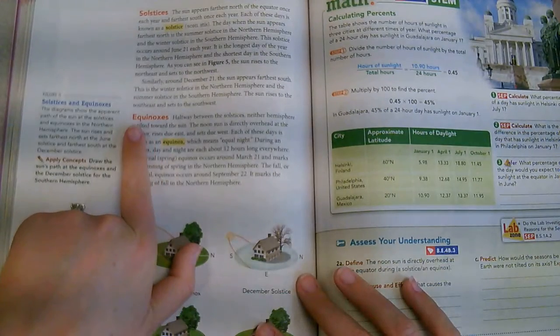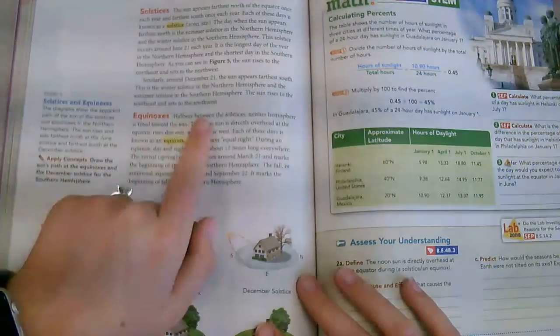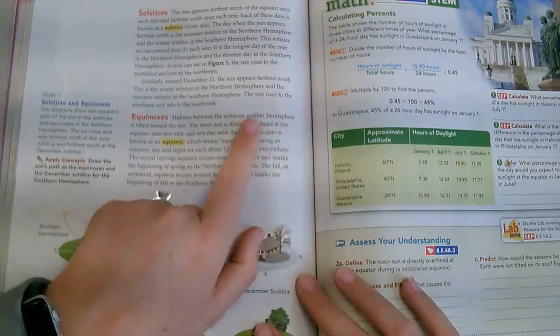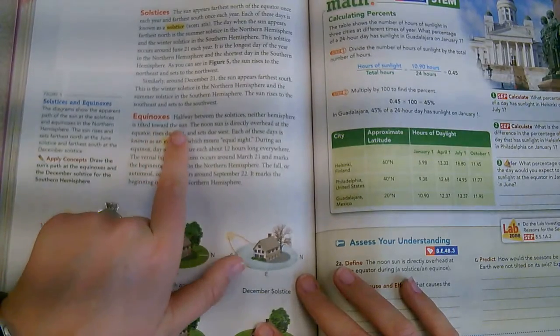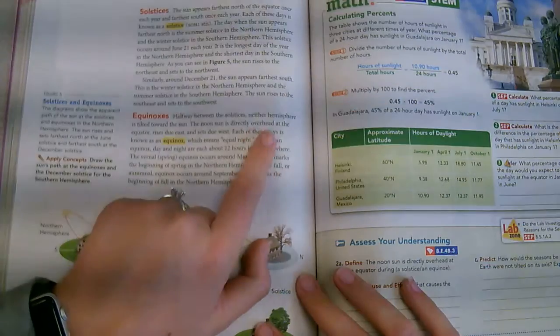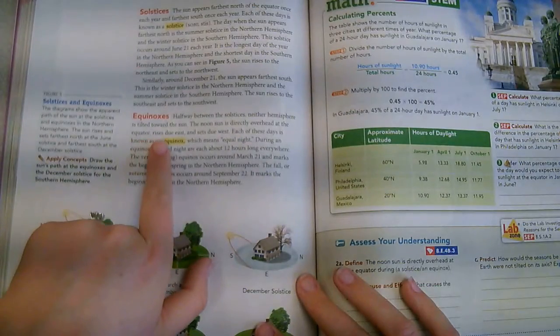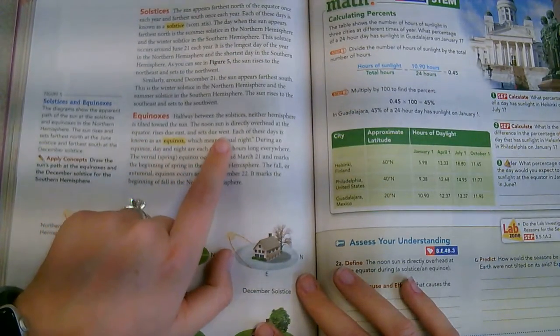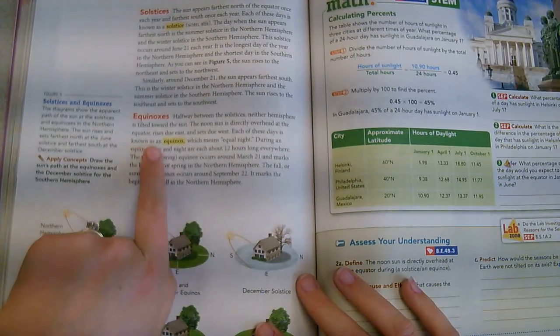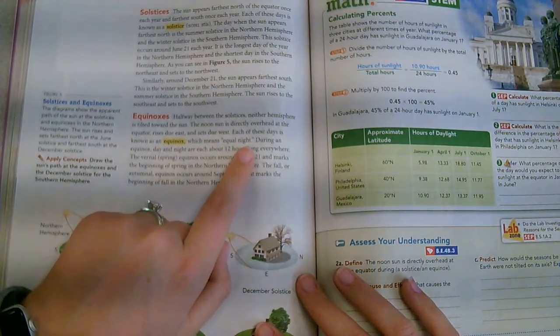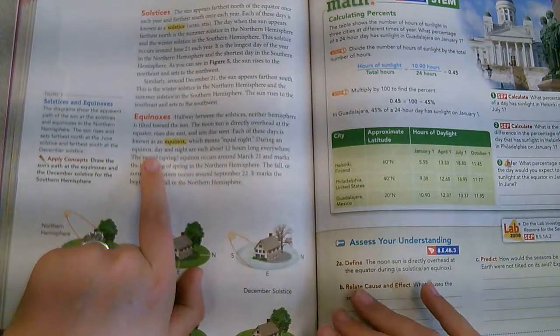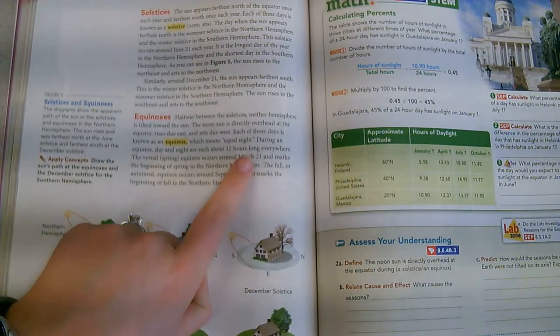All right, equinoxes. Halfway between the solstices, neither hemisphere is tilted towards the sun. The noon sun is directly overhead at the equator, rises due east, and sets due west. Each of these days is known as an equinox, which means equal night. During an equinox, day and night are each about 12 hours long everywhere.